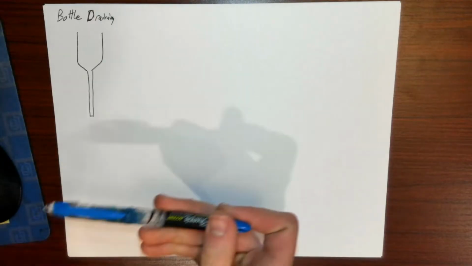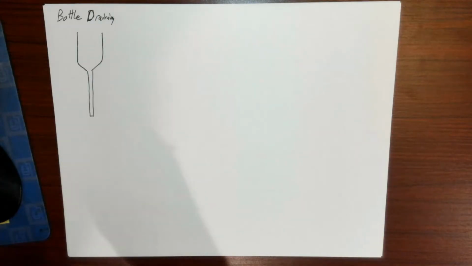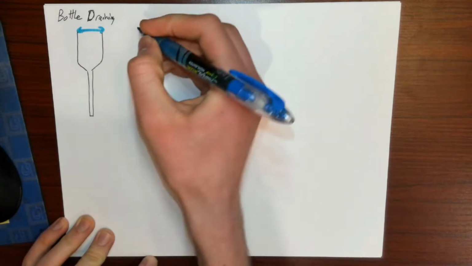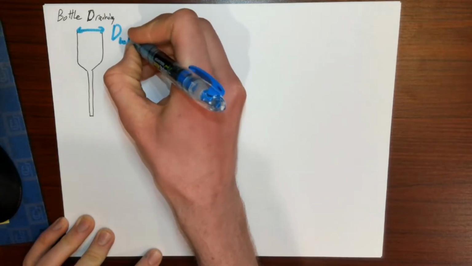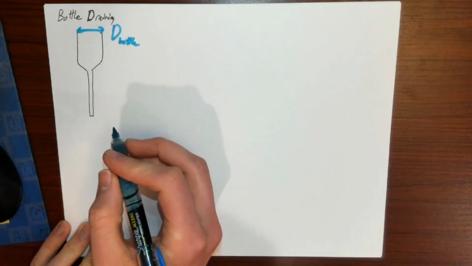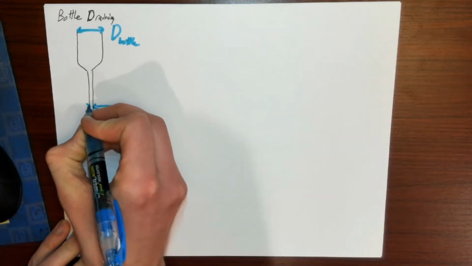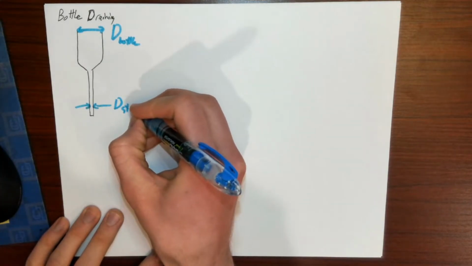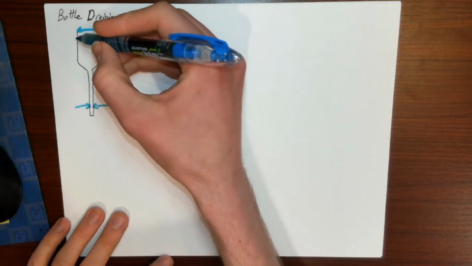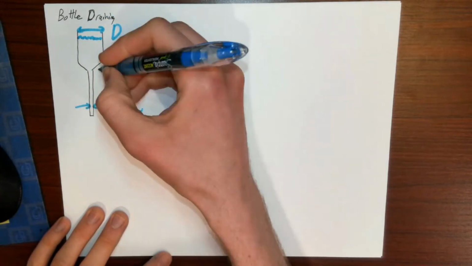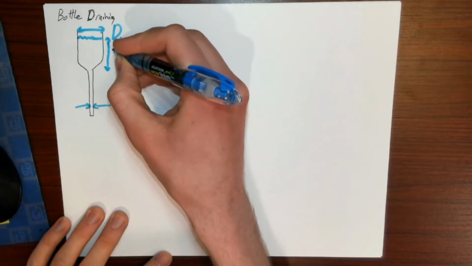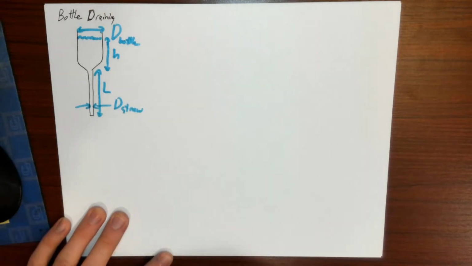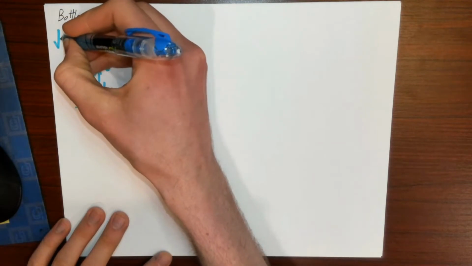Let's say we know a lot of the parameters of the system. So for example, let's say we know the diameter of the bottle. Let's say we know the diameter of the straw. These are all things that I could take out a pair of calipers and measure. Let's say I know the fluid depth in the cup. I'll call it little h. And let's say I also know the length of the straw, L. I know that g is pointing downwards.